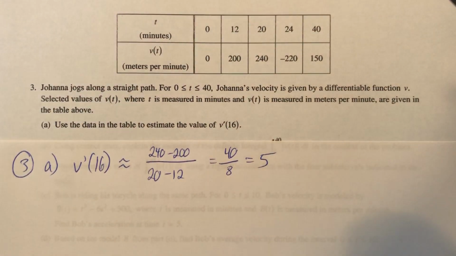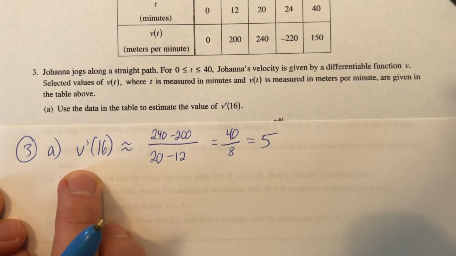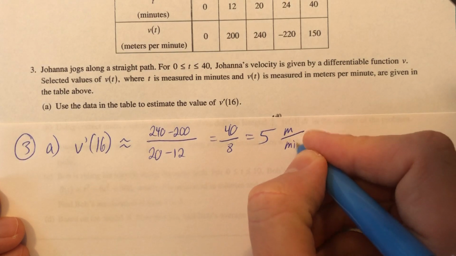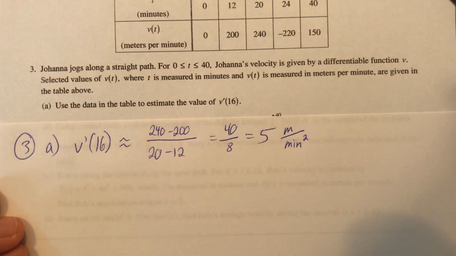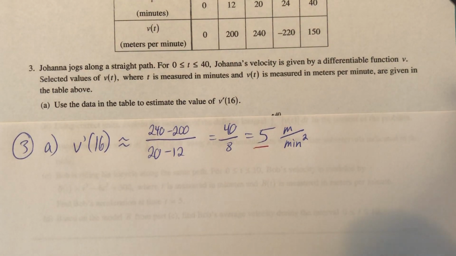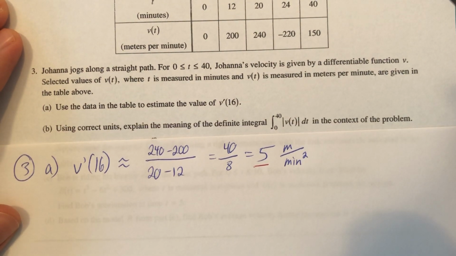Now, okay, I'm done, but I'm not done. Let's go a little bit further, and let's go ahead and call it what it is. This is the derivative of velocity, which is acceleration. So meters per minute, so meters per minute squared. And in case you want to know how they grade it, you got a point right there. You didn't necessarily get a point for the meters per minute squared, but it's good to know, right? All right, let's move on to part B.